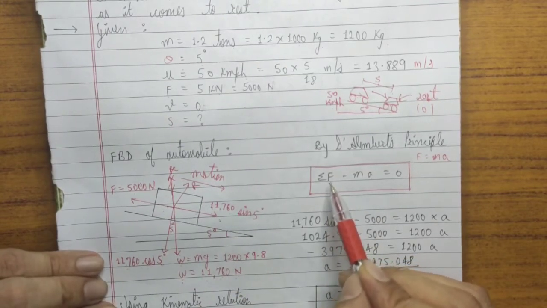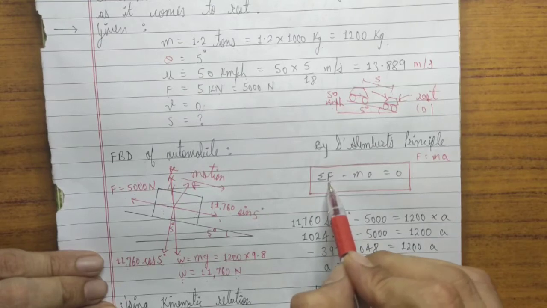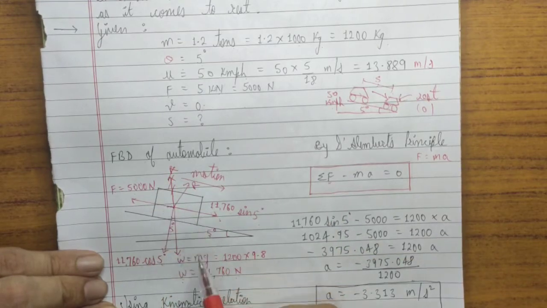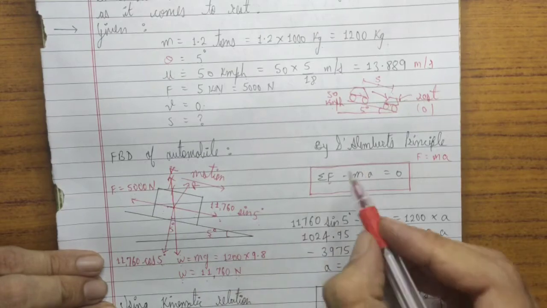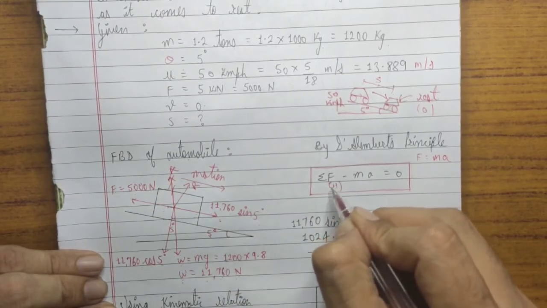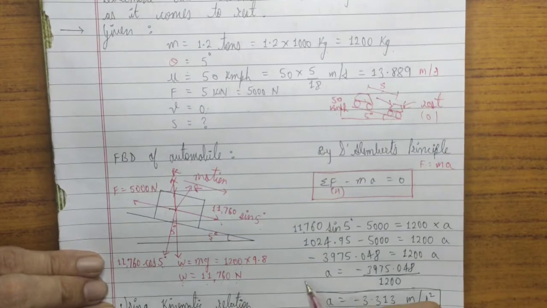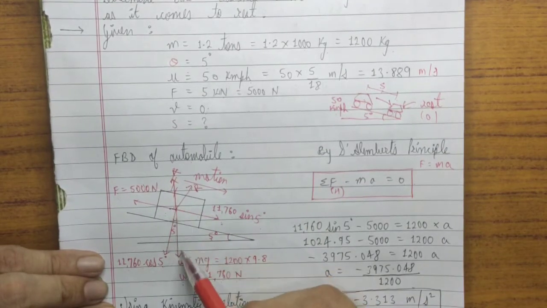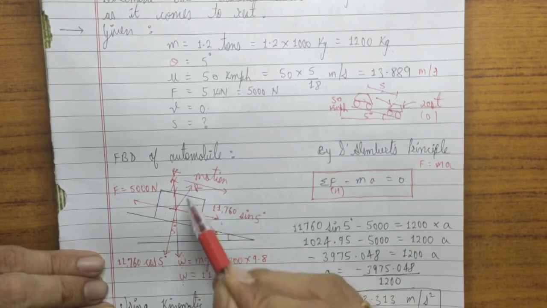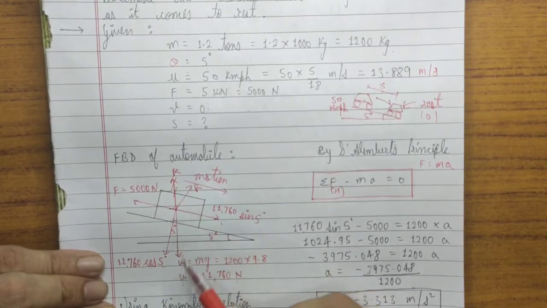Summation F will be the forces which are causing the motion of this particular block on the inclined surface, all the horizontal forces. Okay, so it is nothing but summation of all the horizontal forces. Remember friends, there is this reaction force, but this reaction force is vertically upward and weight is vertically downward. So both these forces are cancelling out each other.